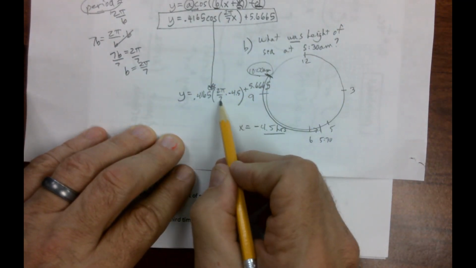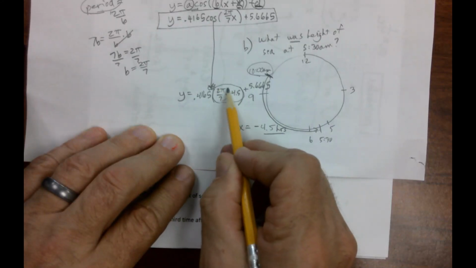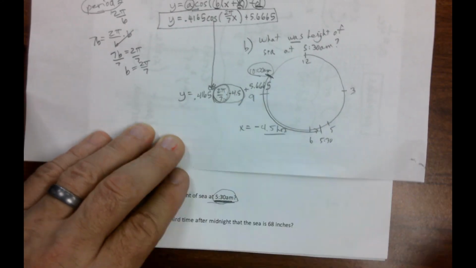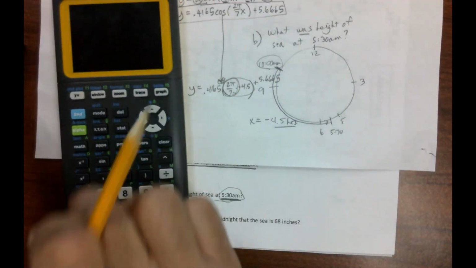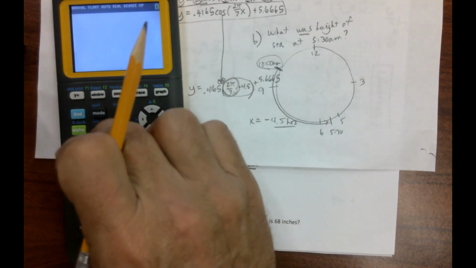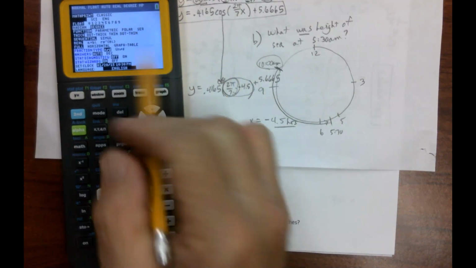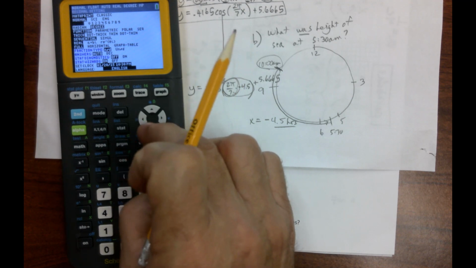So we got to figure out what this is. Now this is in radian form, so we got to make sure we take our calculator, because the whole thing would be a mess if we don't do this right now. Go to your mode, make sure you're in radians. See, mine would have been totally a mess.